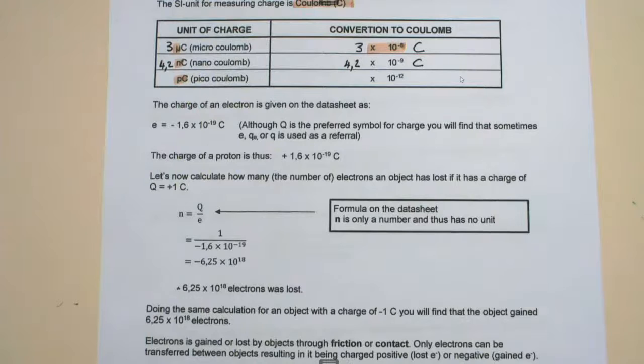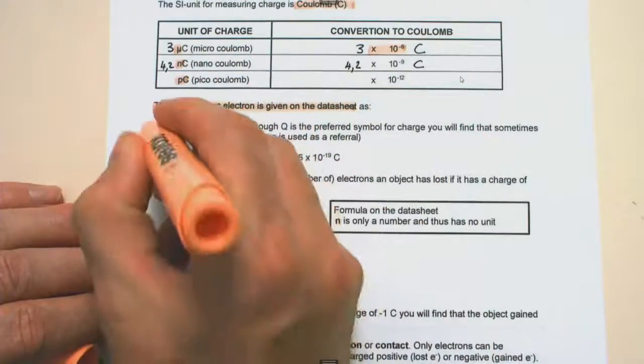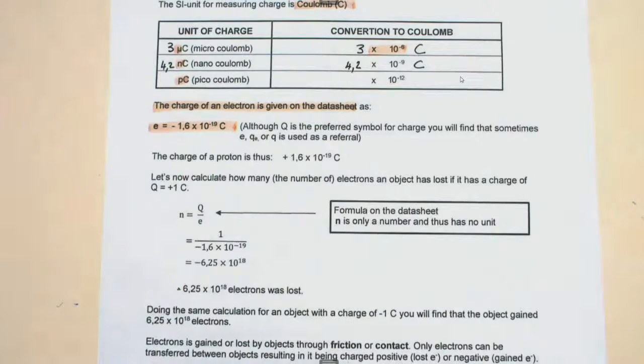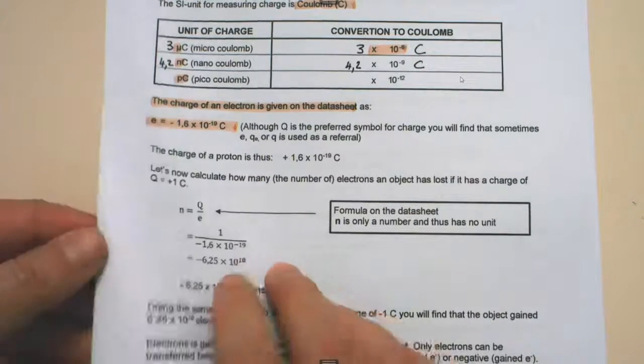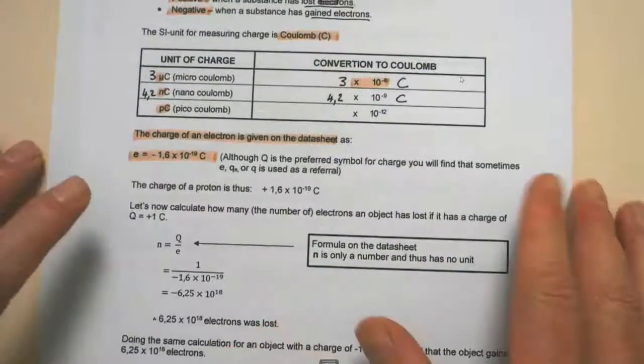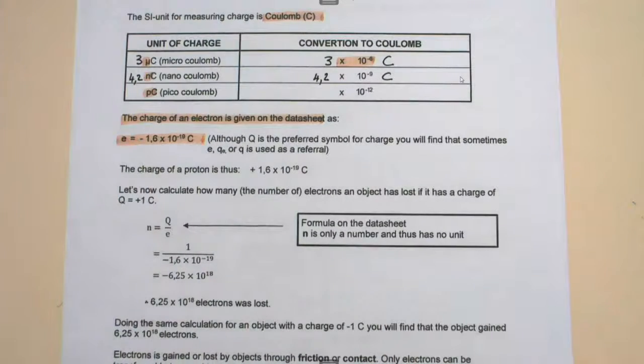All right, now we are looking at our smallest possible charge that can exist in nature, and all charges are multiples of this charge, and that is the charge of an electron. Now if you look at the charge of an electron, it was found that the charge of an electron is negative 1,6 times 10 to the power minus 19. So that is the charge of an electron, and all objects being charged will be multiples of that value.